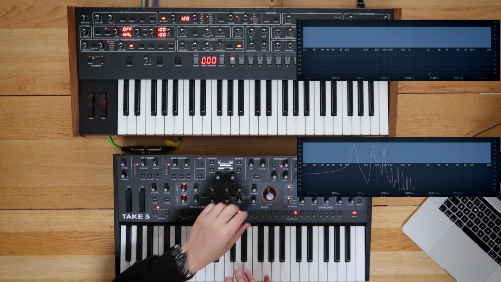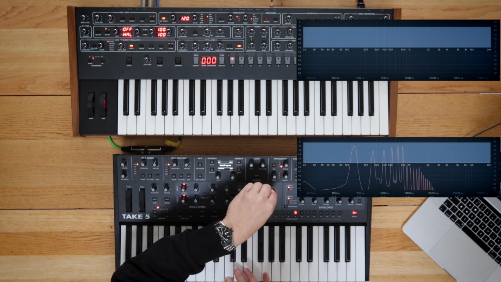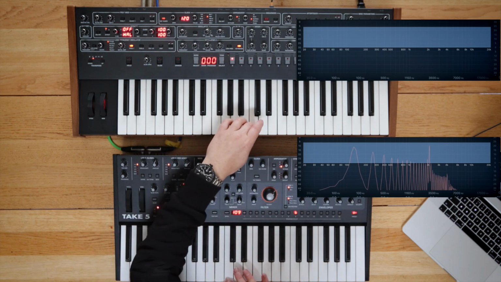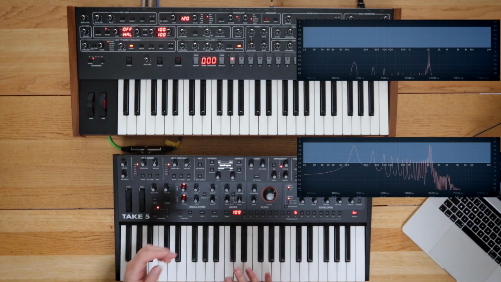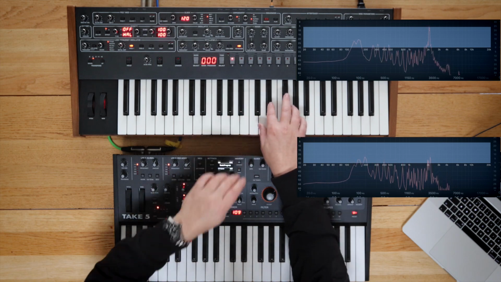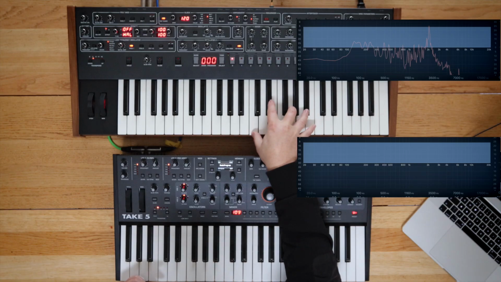And look at the height of that resonant peak. It's much, much higher than the fundamental. Huge difference. Much more resonant on the Prophet 6. Much more under control on the Take 5.